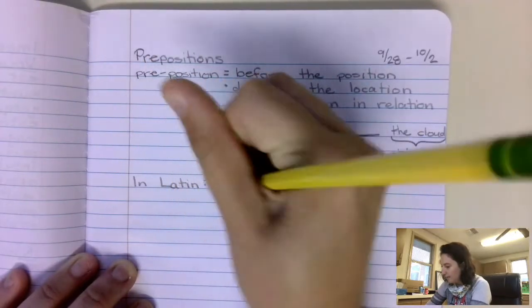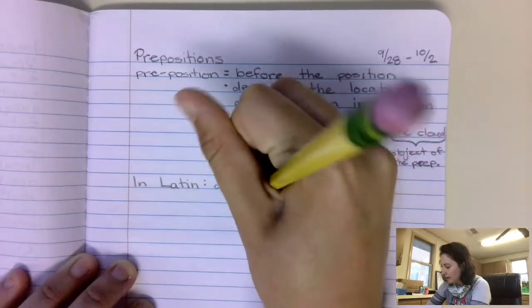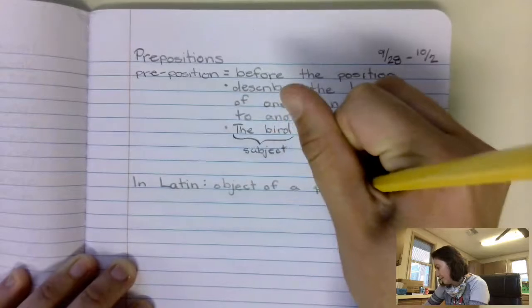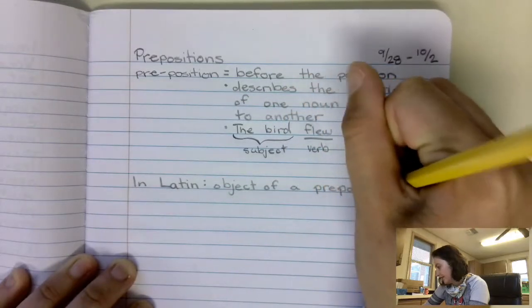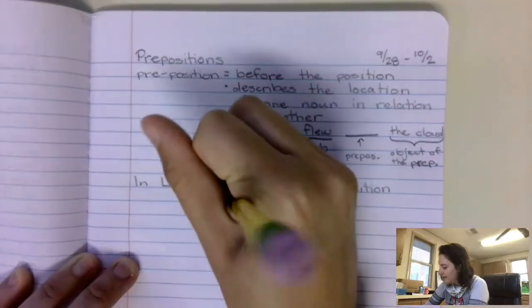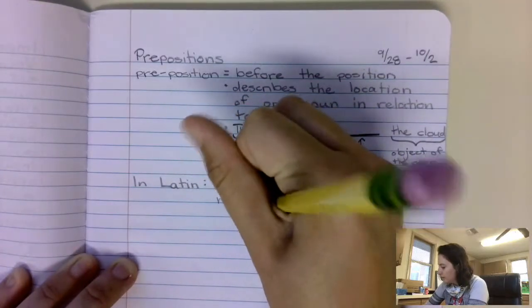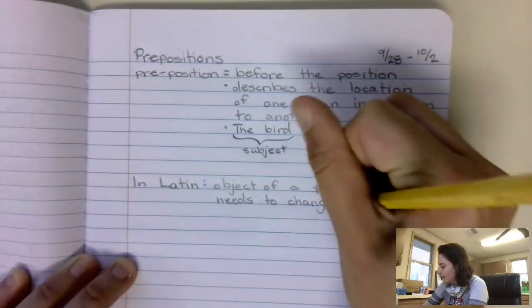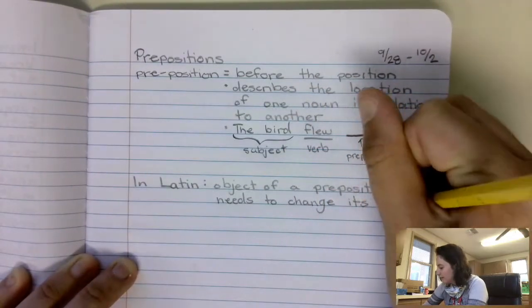Now, in Latin, the object of a preposition needs to change its ending.